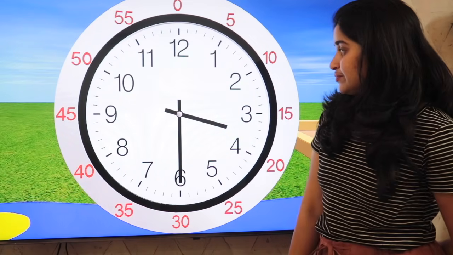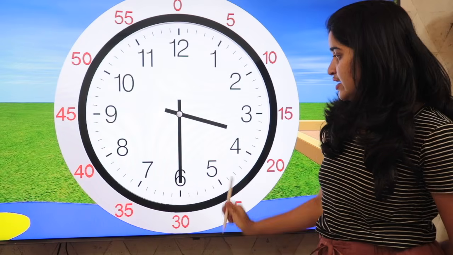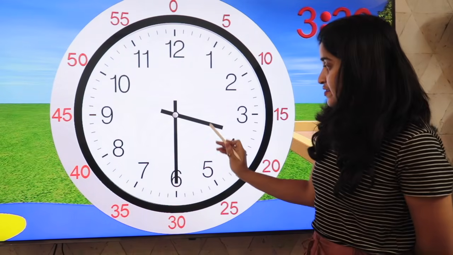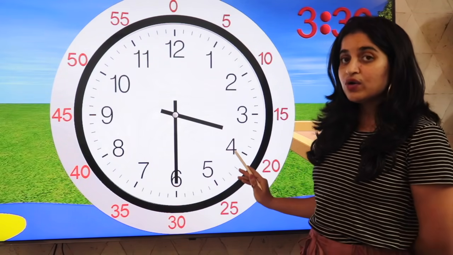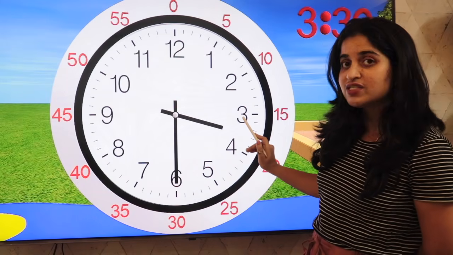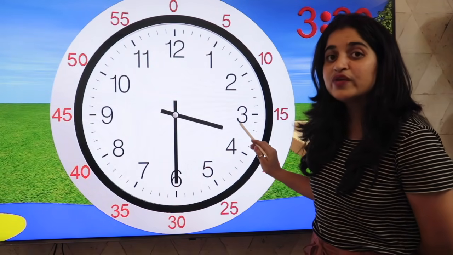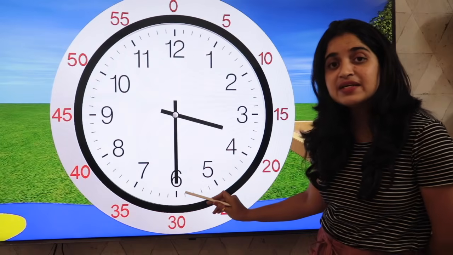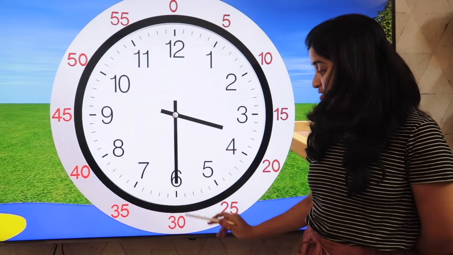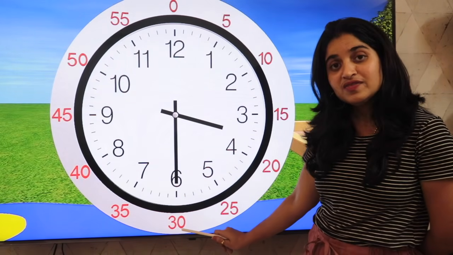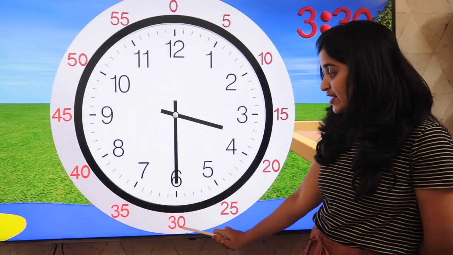Okay children? So now let's try and see, look at this example. First we have to always look at the hours hand. Where is the hours hand pointing to? In between the number 3 and 4. So we always should take the number which is before. So it's 3 o'clock. And where is the minutes hand pointing to? Towards number 30. So the time is 3:30.